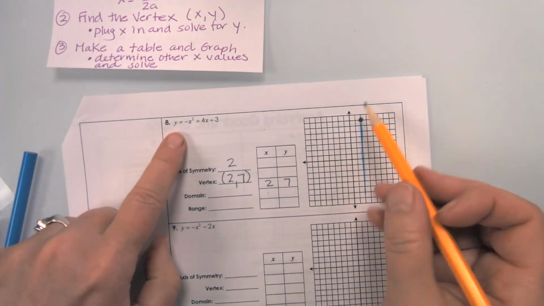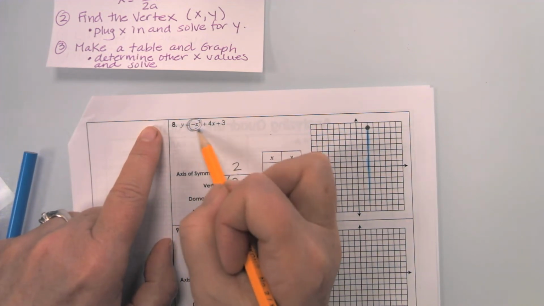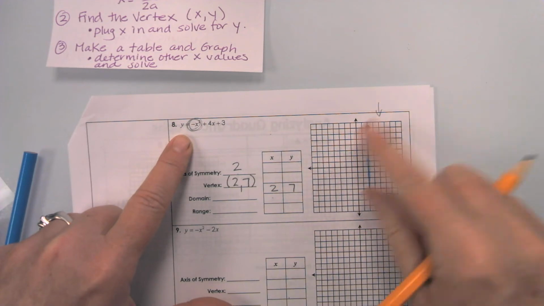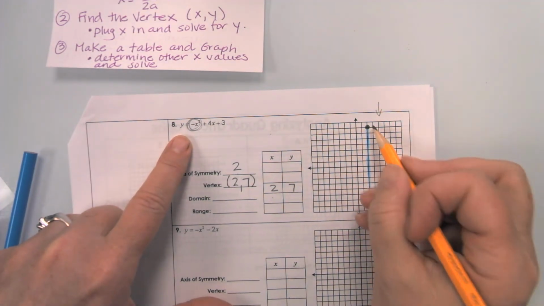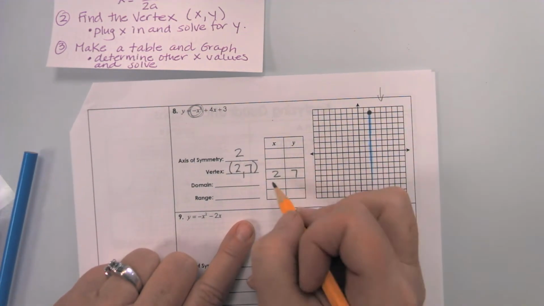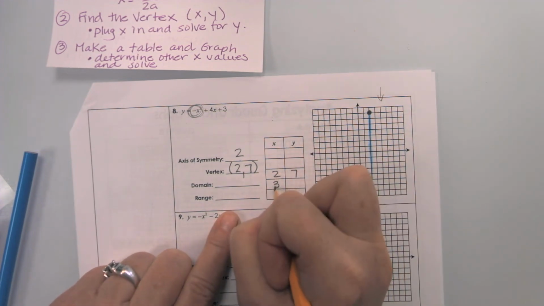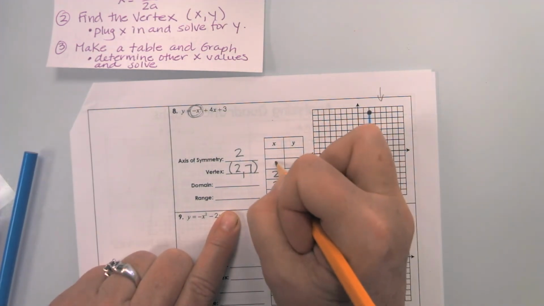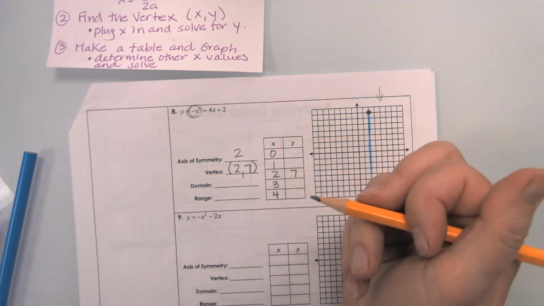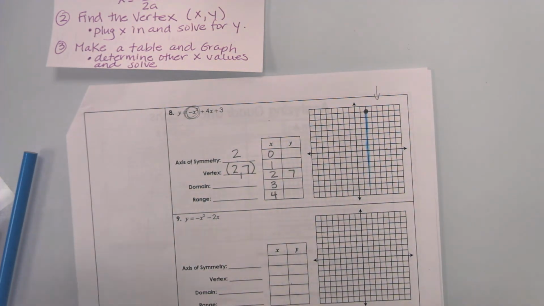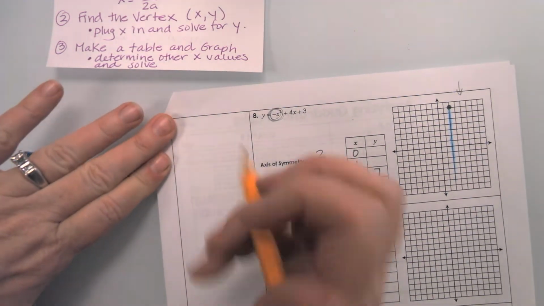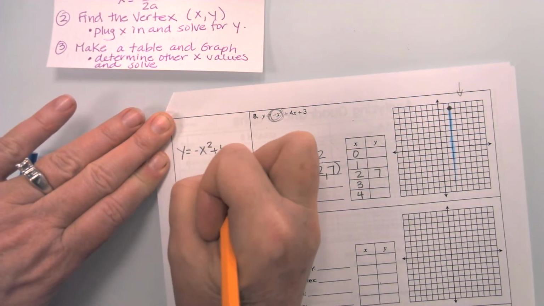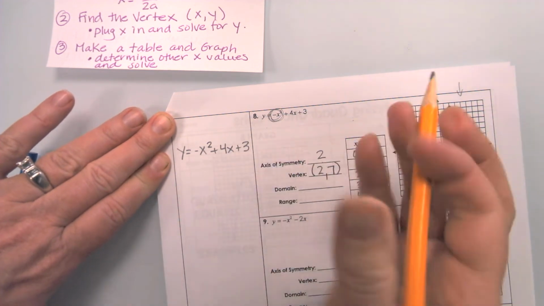Now I can take a look and notice that this is negative, which means that my parabola will be opening downwards. But I need to determine some more points to draw it accurately. So if this is 2, then this can be 3 and this can be 4. Since this is 2, I'm now going to go backwards. This is 1, this is 0. Now I'm going to come over here and write my equation, y equals negative x squared plus 4x plus 3.